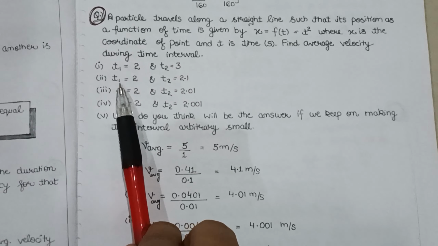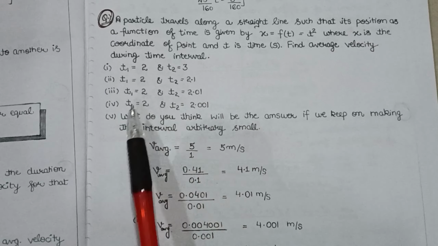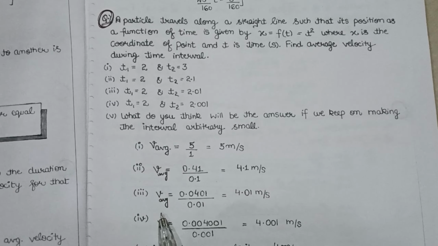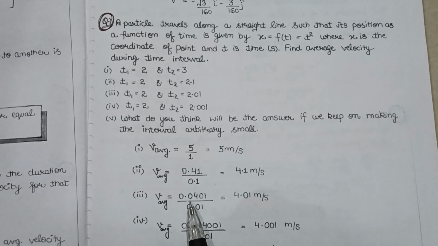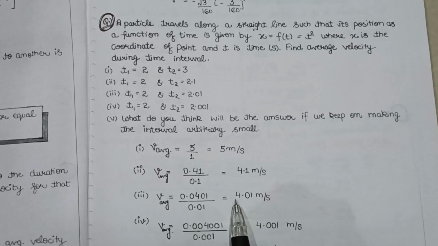In the second question, t1 is equal to 2 seconds and t2 is equal to 2.1 seconds. So here the average velocity is equal to 0.41 upon 0.1, which is equal to 4.1 meters per second. Third, t1 is equal to 2 and t2 is equal to 2.01 seconds. Therefore, average velocity is equal to 0.0401 upon 0.01, which is equal to 4.01 meters per second.